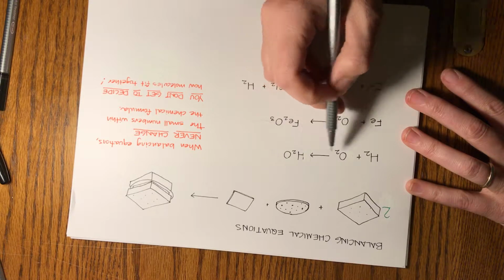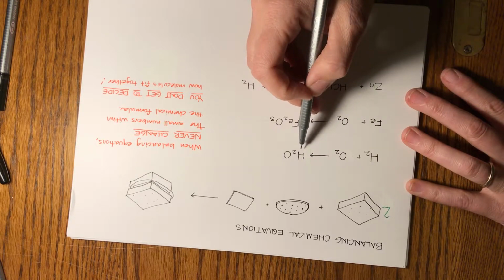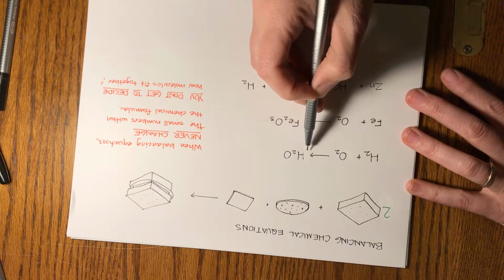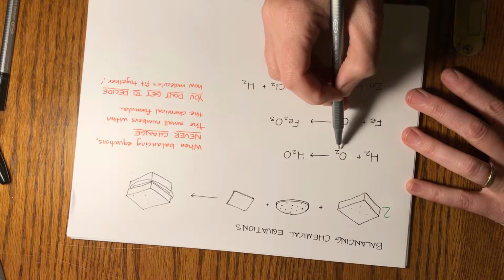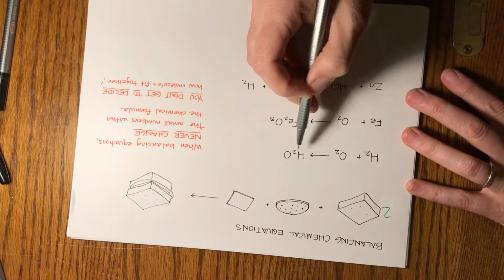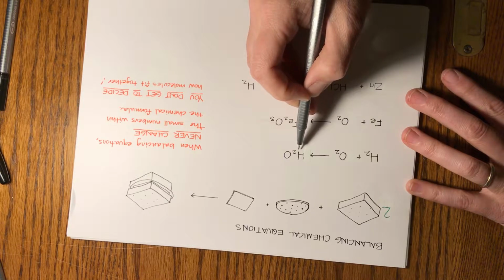This is a true statement, but it's not a balanced equation. And if you look at it, you can see why. We have two hydrogen atoms on this side and two hydrogen atoms on this side, but we only have one oxygen atom on this side and two here. So we have to add some numbers to make this balance.